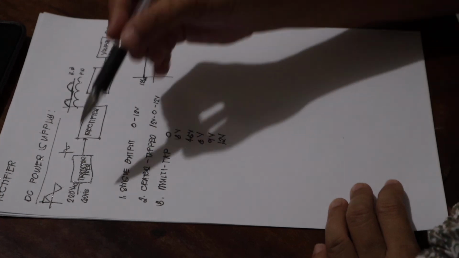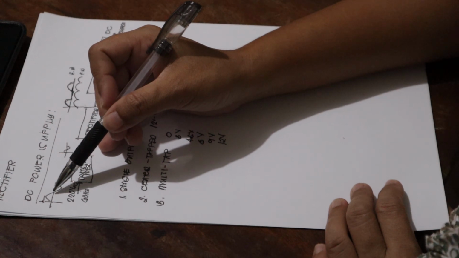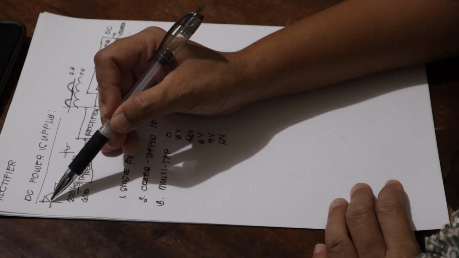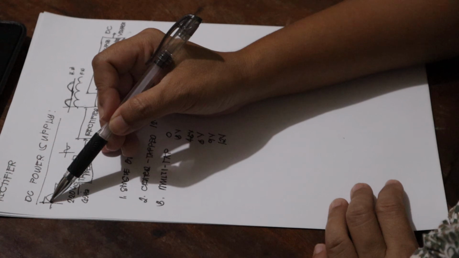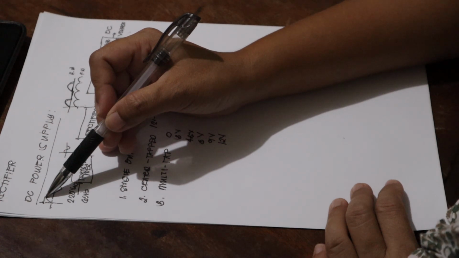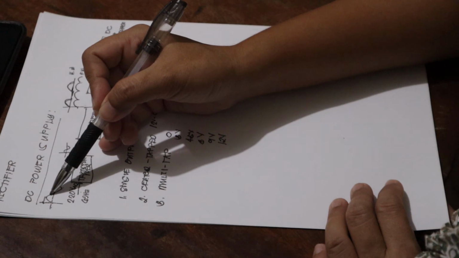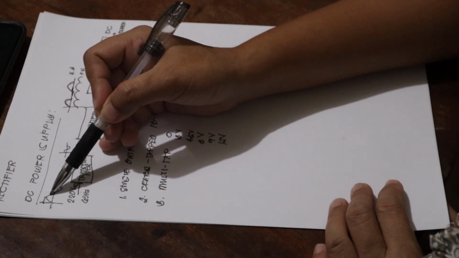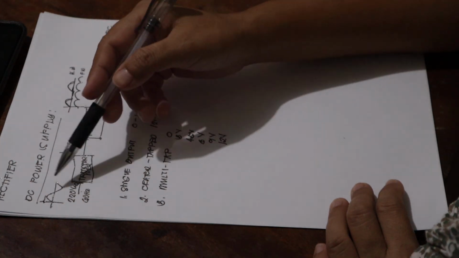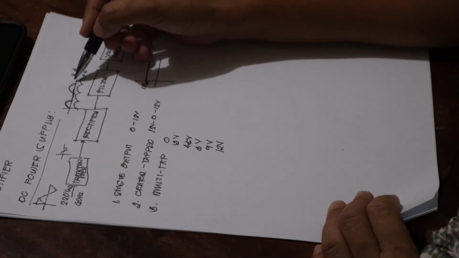Unlike our AC, whose value differs at a given time. Let's say here it is 10 volts, and then we have a peak of, let's say, 120 volts. At that particular point, the voltage is different again, right? So that is the characteristic of AC. Here, it is not yet a straight line.